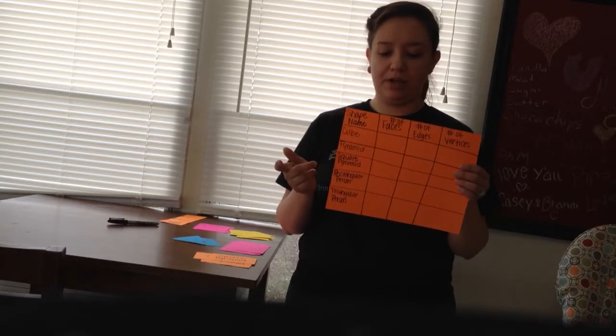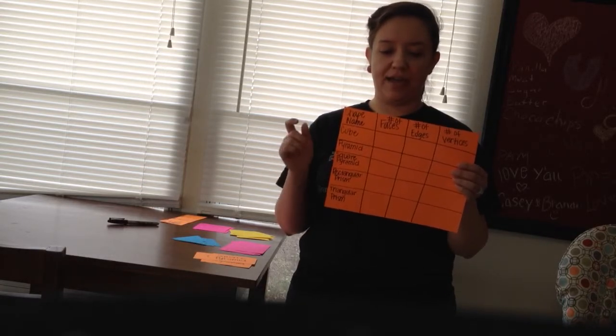Good afternoon. Today we will be learning about identifying and classifying shapes and their edges, faces, and vertices. To begin with, I have made a chart that has all the shape names that we will be using: a cube, a pyramid, a square pyramid, a rectangular prism, and a triangular prism.